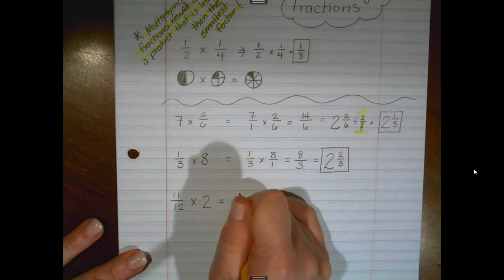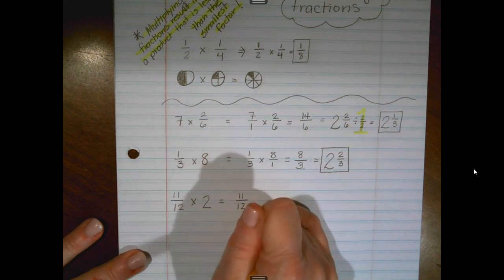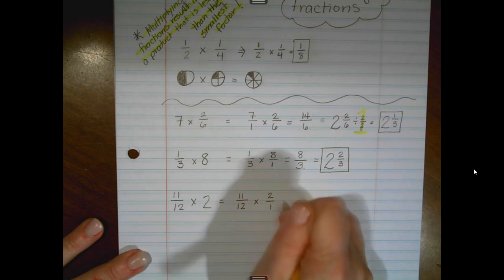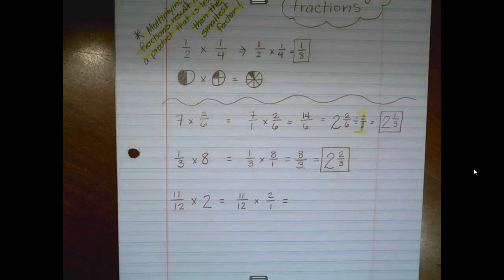And we know we would set that up as 11/12 times 2/1. If we don't cross reduce when we have an option to do so, it's okay. We're just going to get larger numbers in our product that we're going to have to work with on simplifying to lowest terms. And sometimes you guys don't see that the numbers have common factors because they're relatively large numbers that we don't work with very well.